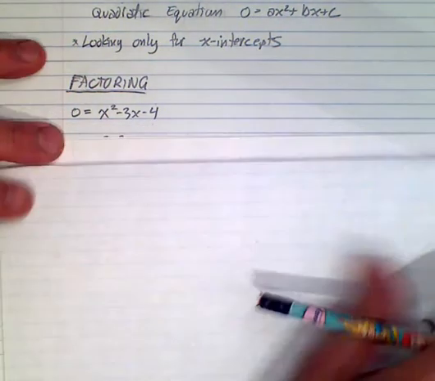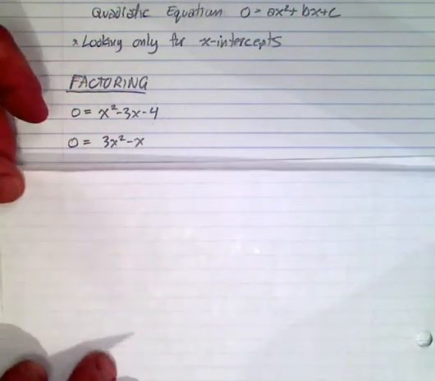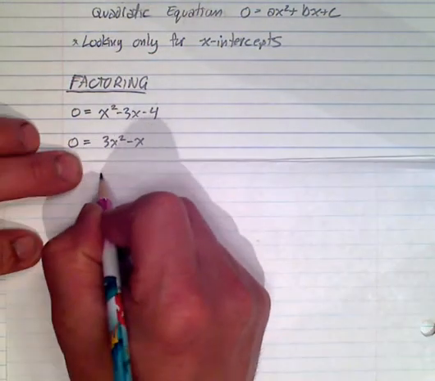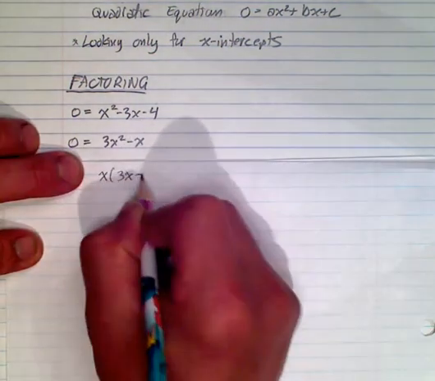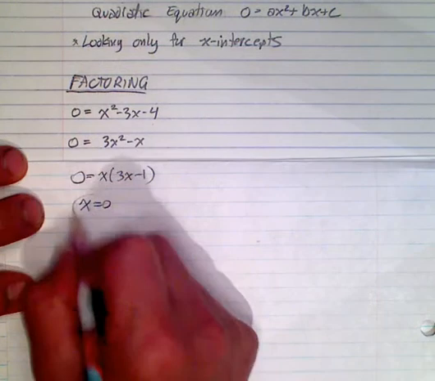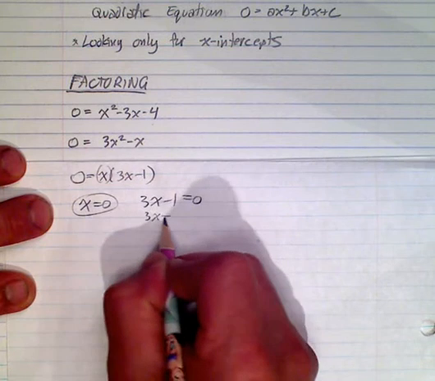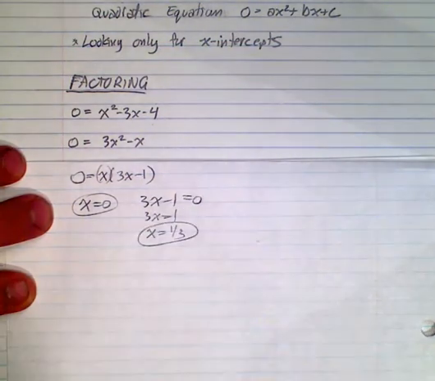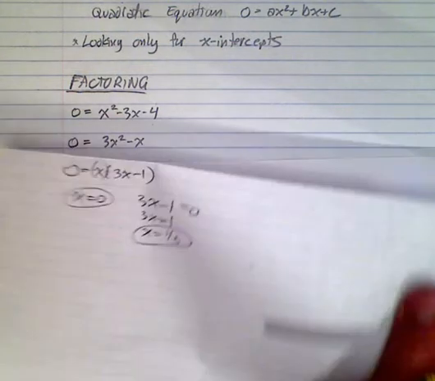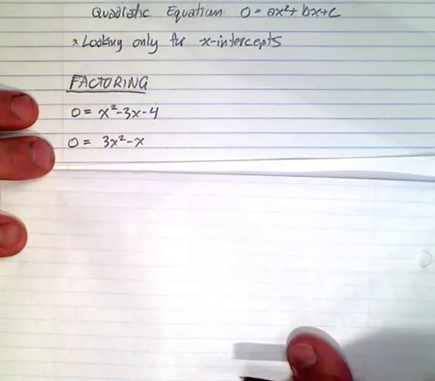Now, you're going to get a bunch of different styles of questions here. Another one, for example, is here. You don't have the whole trinomial, but hopefully you can see that you can still factor something out, and you're going to be left with 3x minus 1, right? Now, if that's equal to 0, then you're looking at x equals 0. Well, there's an answer right away. The other one, 3x minus 1 equals 0, 3x equals 1, x equals 1/3. Boom, there's your other answer. So there's an infinite number of different types of questions, so you just have to look at them all.